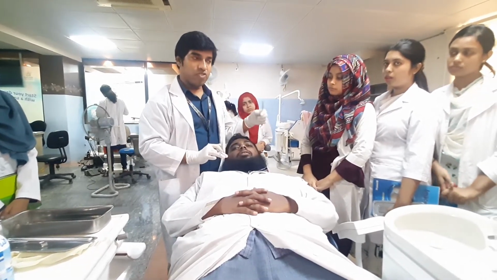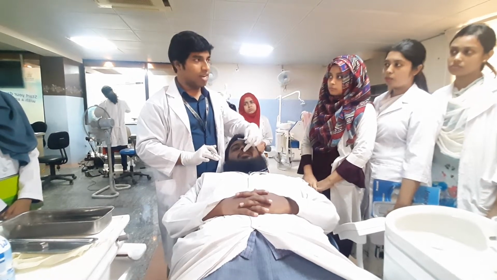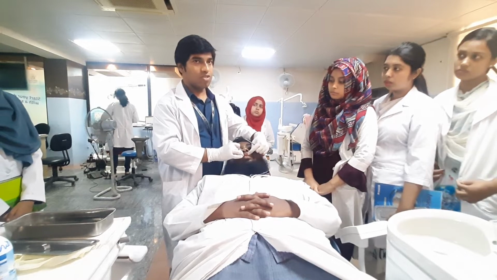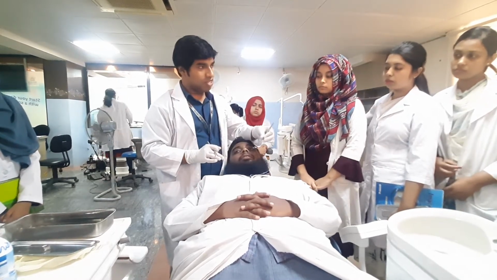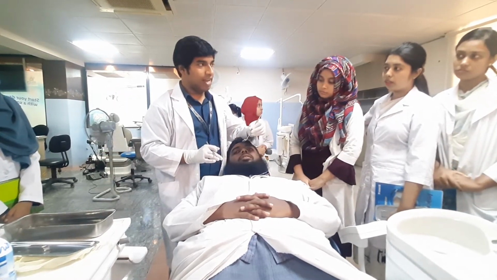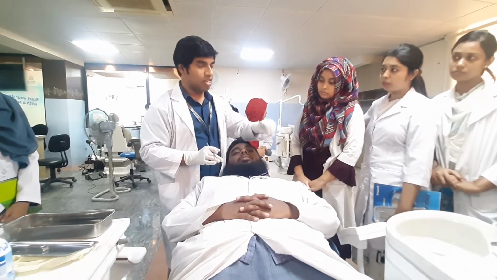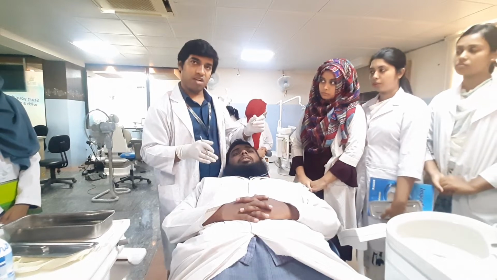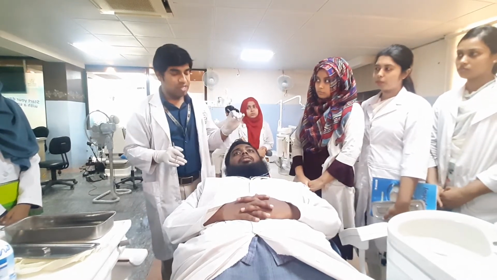You could retract the cheek, tongue, and lip either by dental mirror or by finger. That is the retraction technique. Clear? Okay. So how could you retract these things?